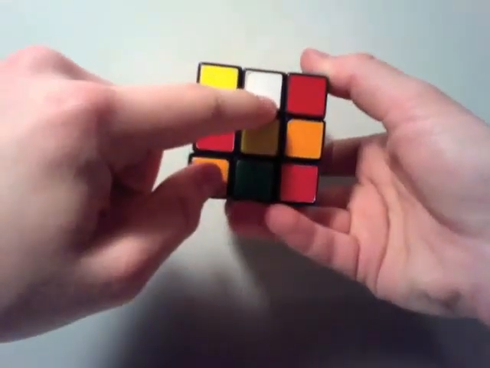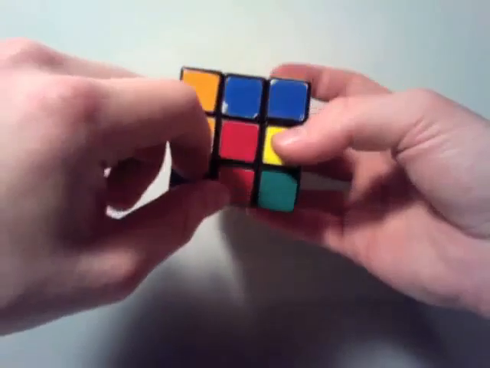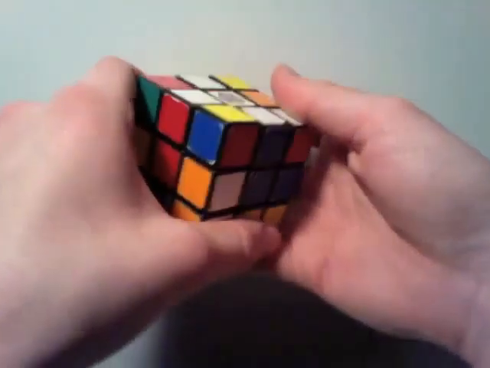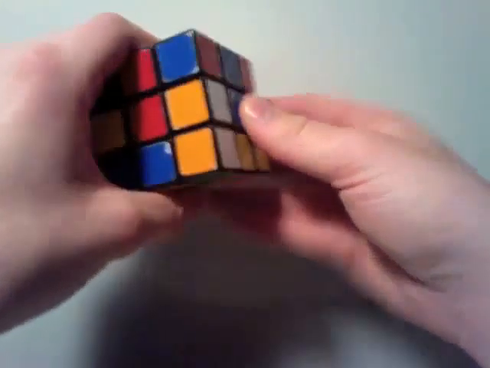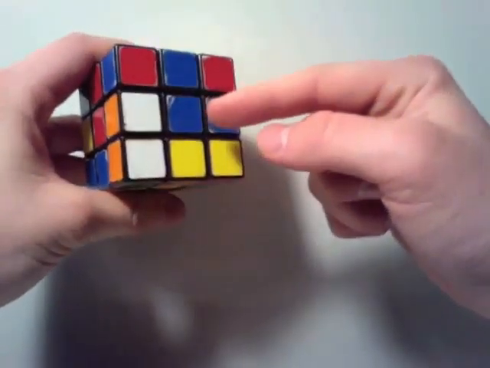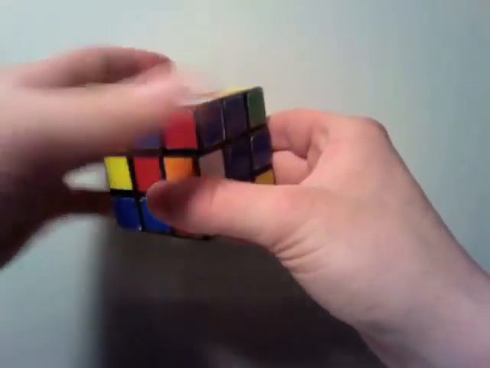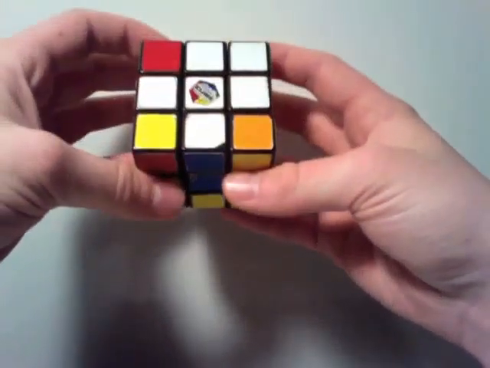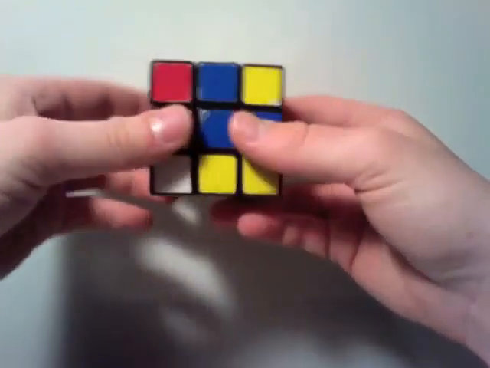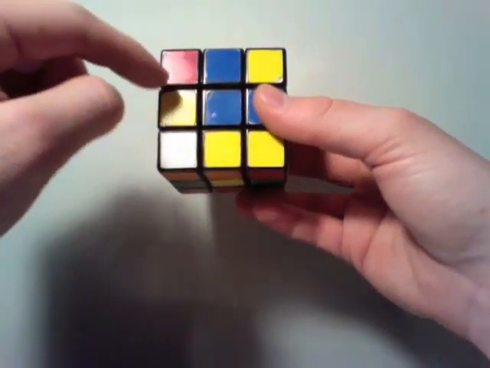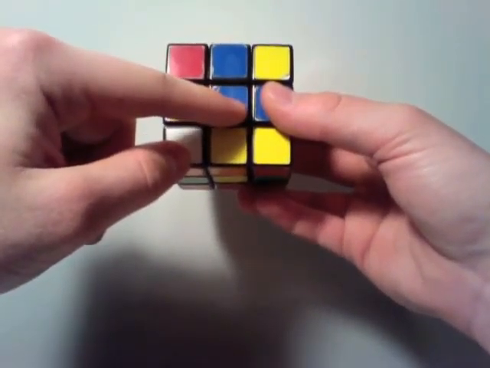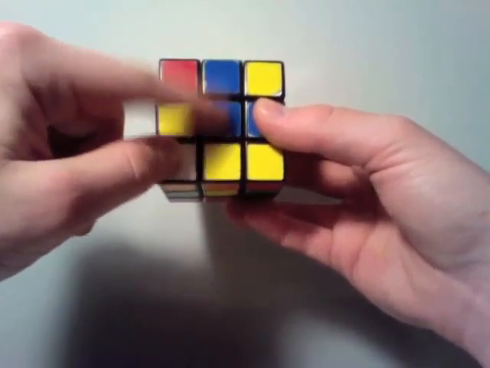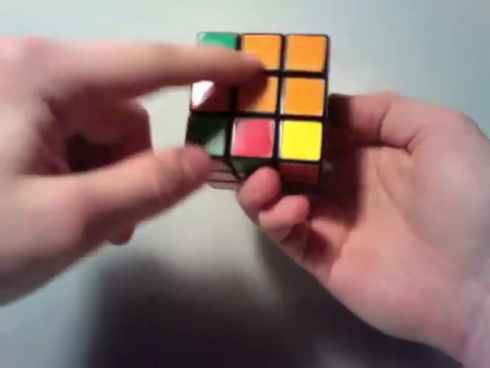Find another piece in the bottom layer, and move it up to the top. And then, I see this orange piece is sitting right there. So I'm just going to rotate the top layer, bring it up to the top, rotate it back. Now I've got the white cross, and I combine the first two steps into one to line up the cross down the sides with the center pieces like this.